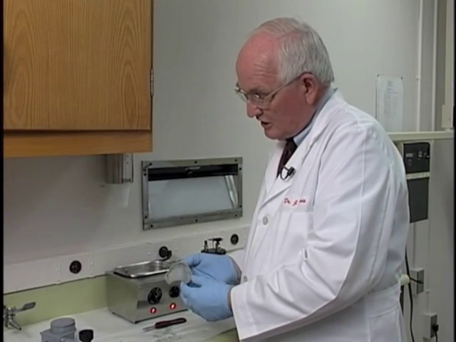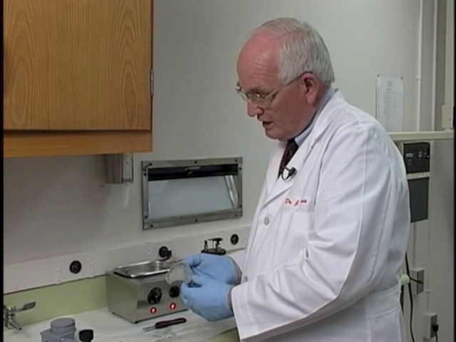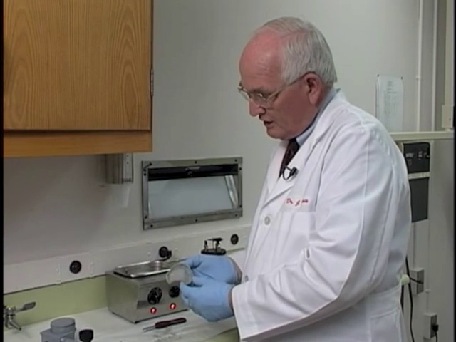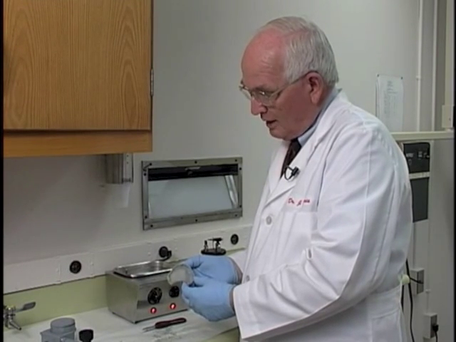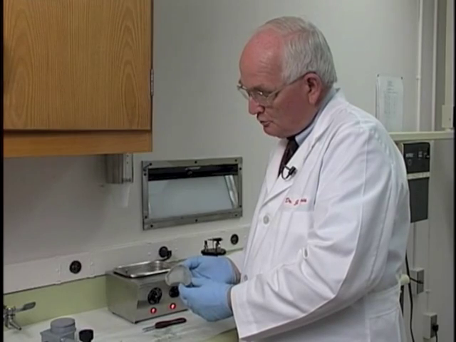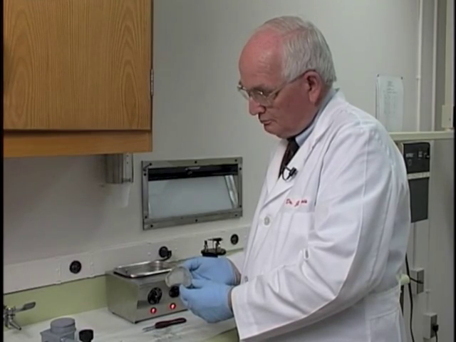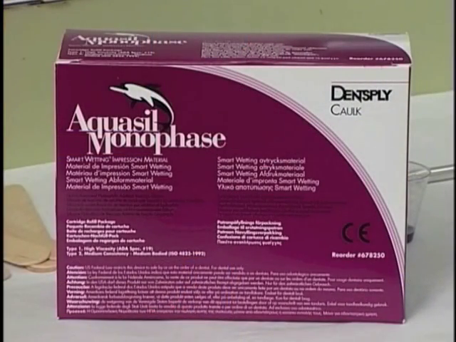Now that we've trimmed the excess material from inside of the tray, we need to rinse the tray, get rid of any extraneous material, the little chips in it, dry it, and paint it with the proper adhesive to be used for our final impression material. The material that we're going to be using to make our master impression is a polyvinyl siloxane material. Its brand name is Aquasil Monophase, and it's produced by Dentsply Company.